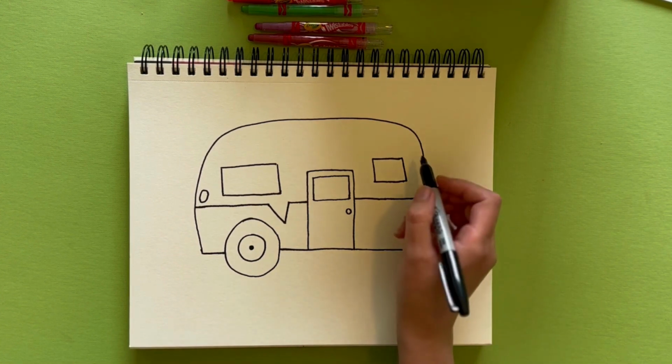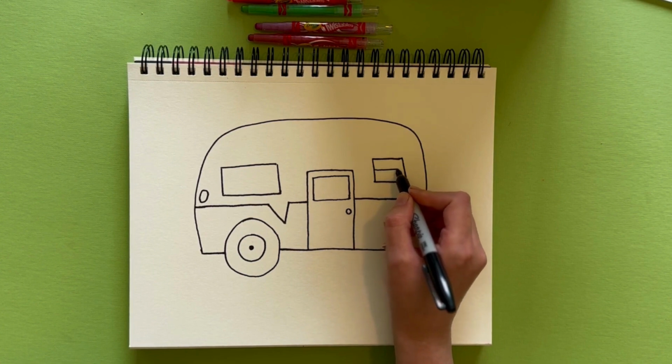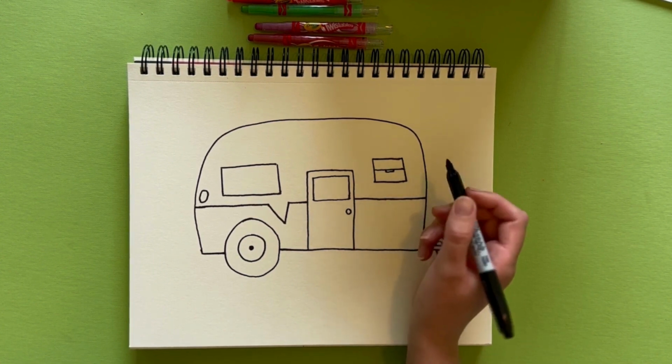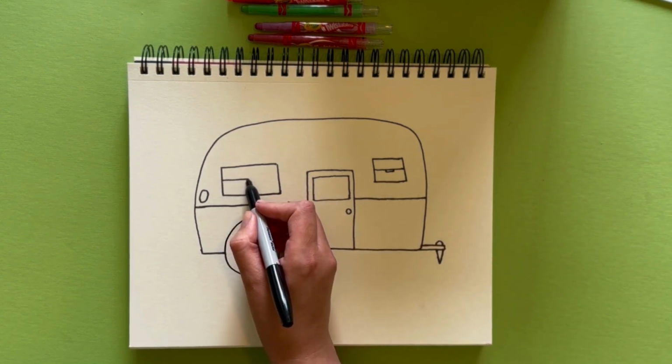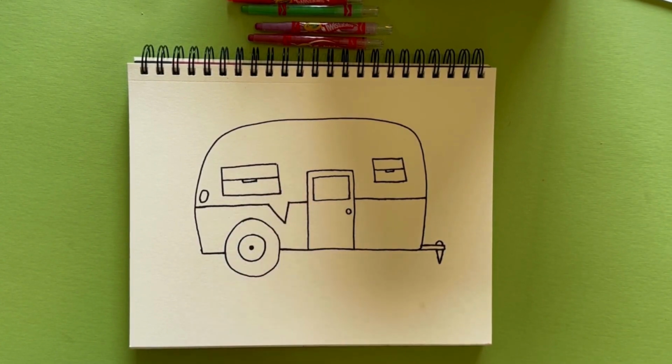So I am going to draw lines in the middle of our windows, just so that you can open and close them.